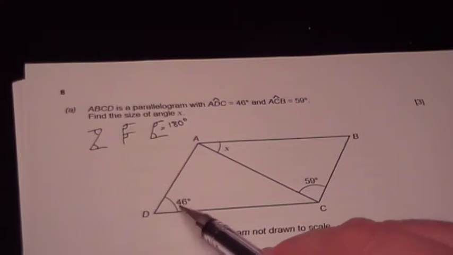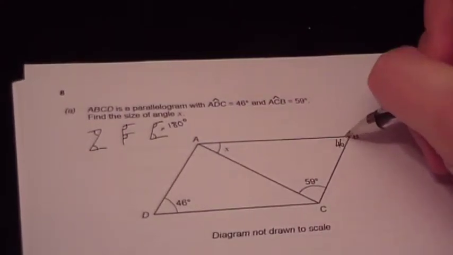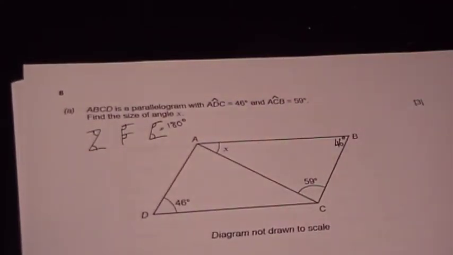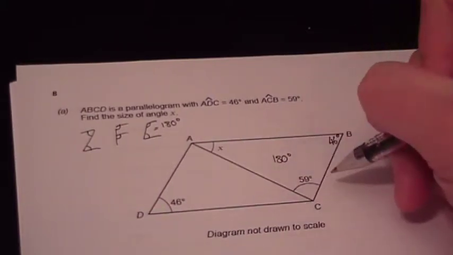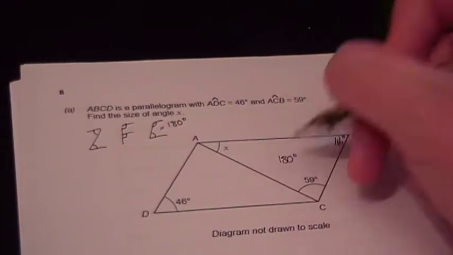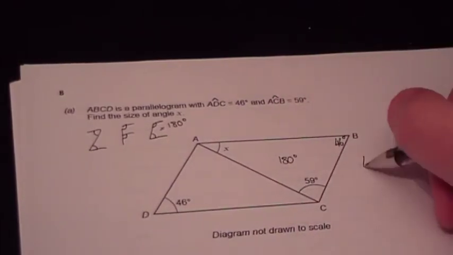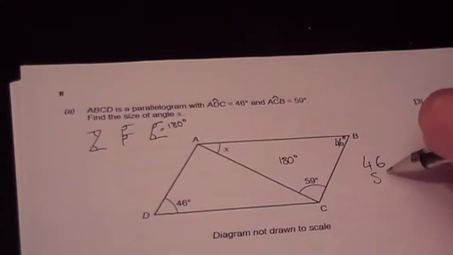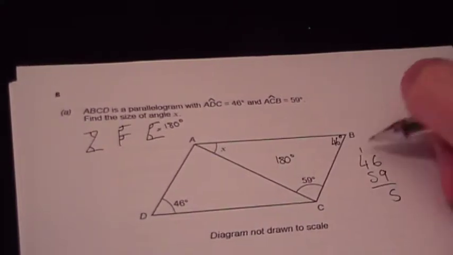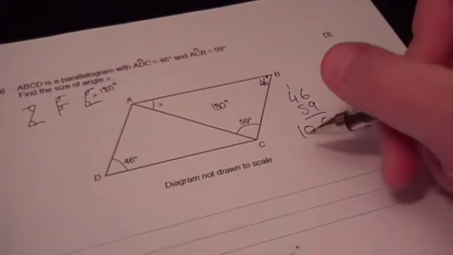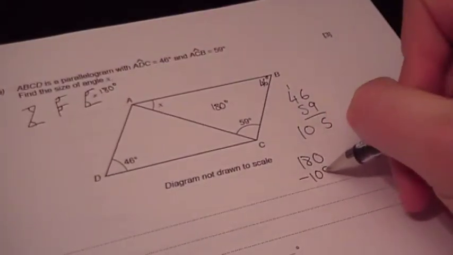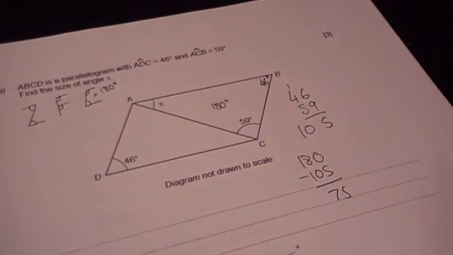So if that's 46 down here, then this is also 46 up in the top corner. And then we don't really need to use a Z rule or anything like that because we've now got, of course, a 180 degree triangle in this top part of the parallelogram. So we can add 46 and 59 together to get 105. And if I subtract 105 away from 180, I'll be left with 75 degrees.